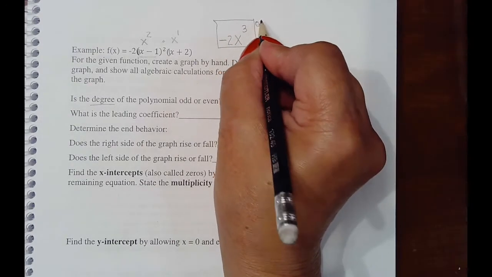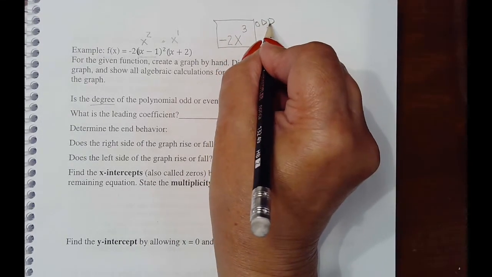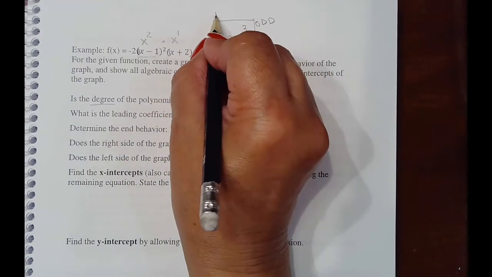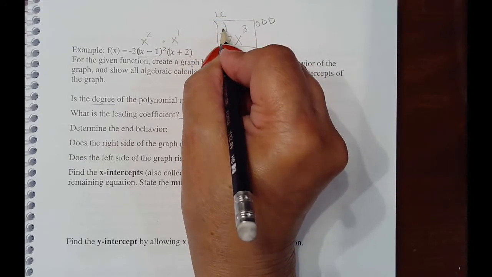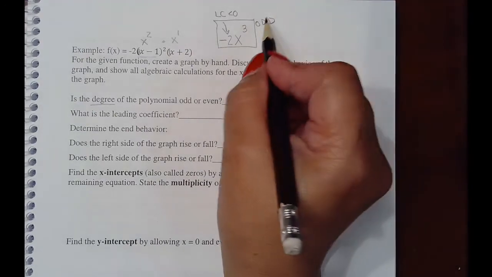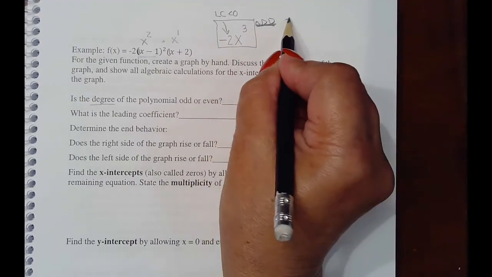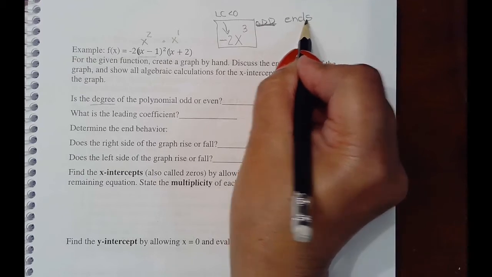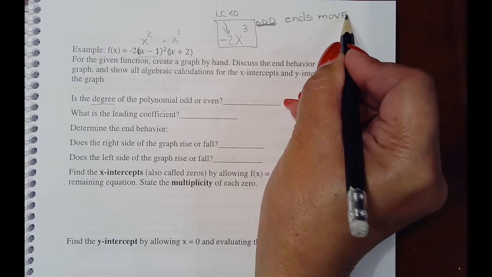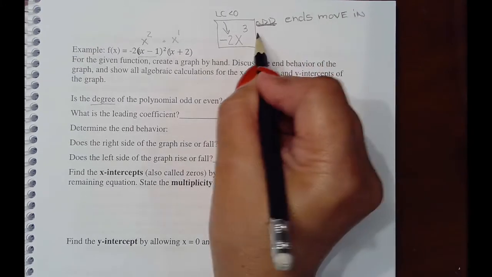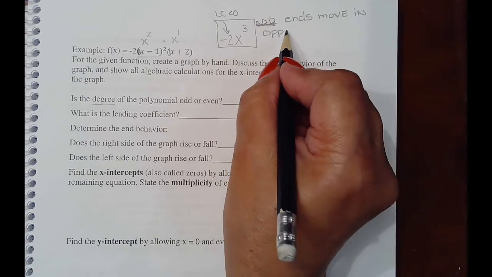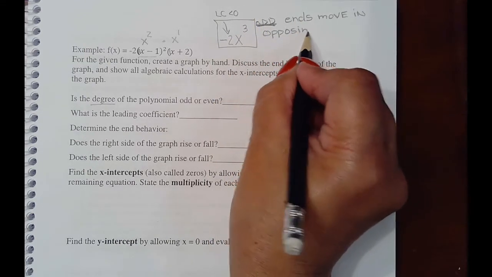Okay, this is odd degree. That means that the ends are going to go in opposite directions, and the leading coefficient is this -2 right here, which happens to be a negative number. So whenever we have an odd power, the ends move in opposing directions. Not in the same direction like when it's an even degree, but in opposing directions.